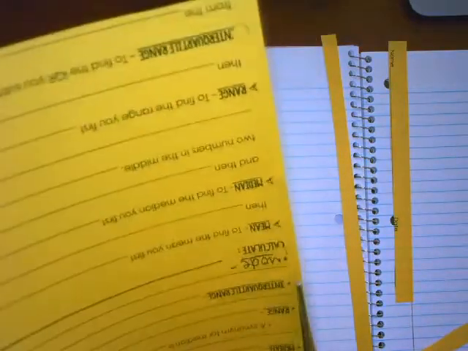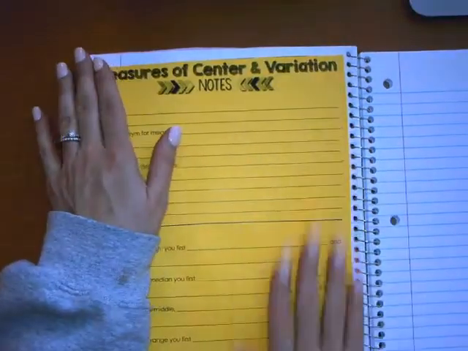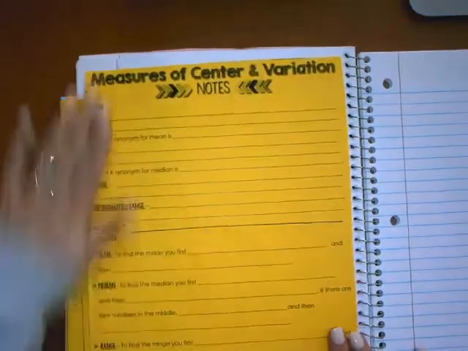Don't cut off anything important. You will need it all. And then you can glue the back of it. Glue it down to the back of the tab divider page.